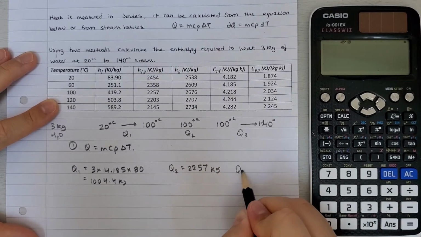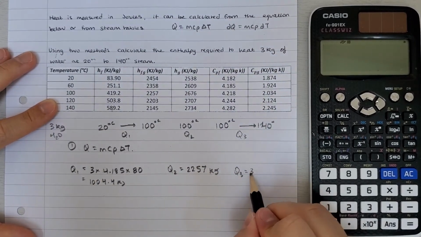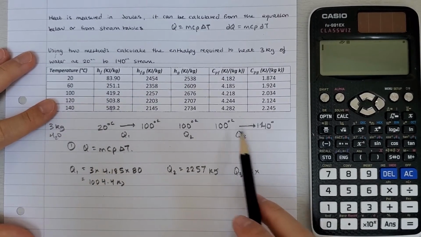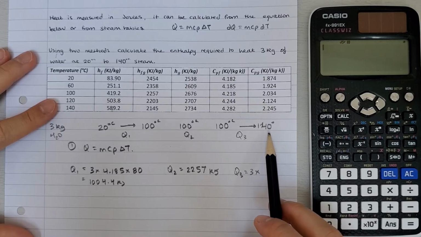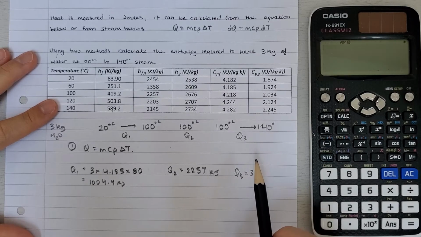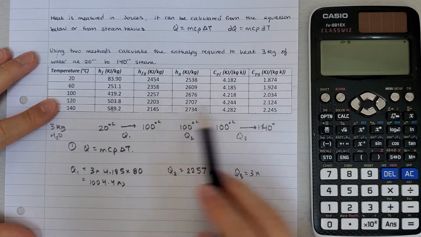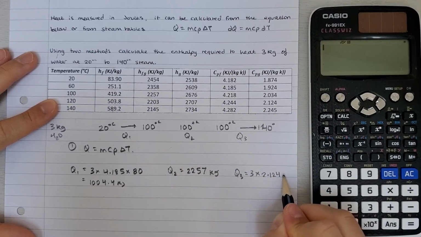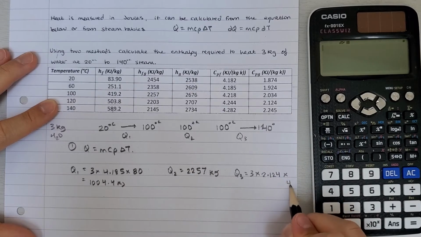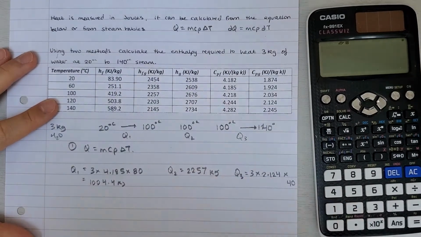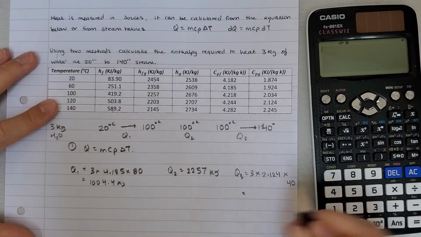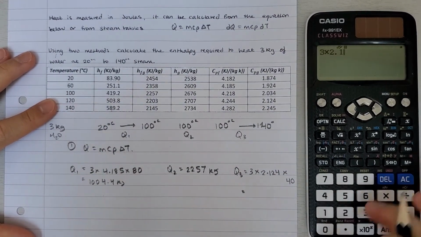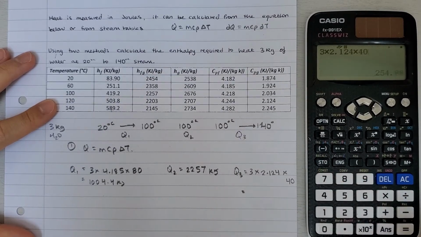Now Q3, we do the same here, so we have 3 kilograms, we need the average Cp, so 100 and 140, the average is 120, and we're working with gases, so it's this column. The Cp is 2.124, and then it's obviously multiplied by 40, because that's the temperature difference. So Q3 is 2.124 multiplied by 40.